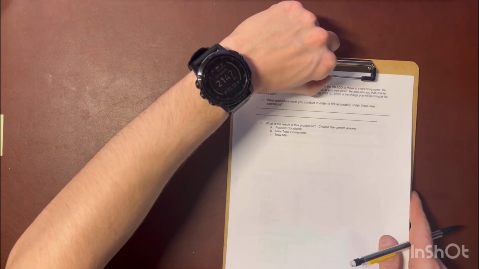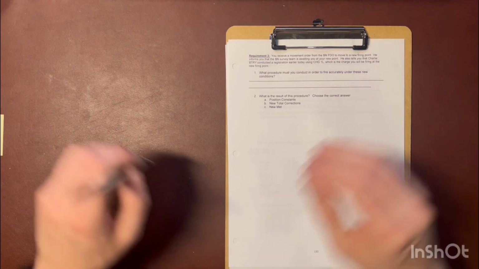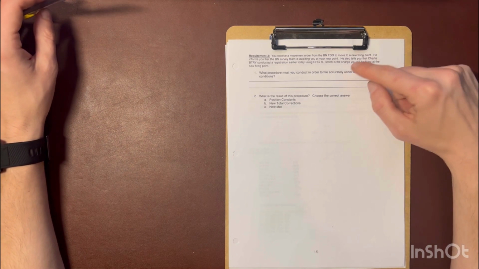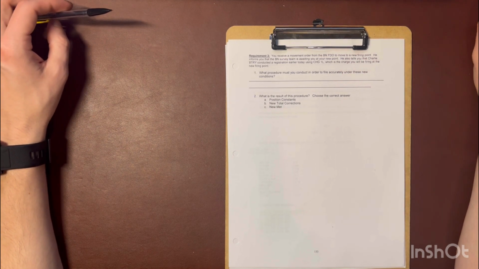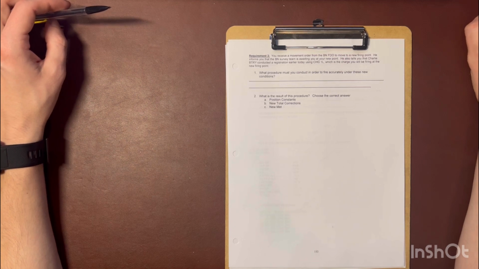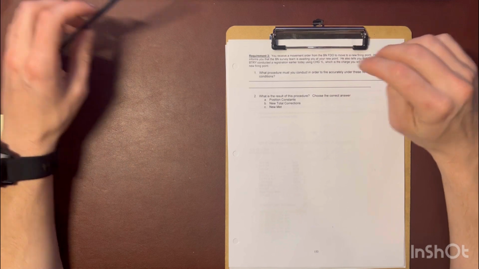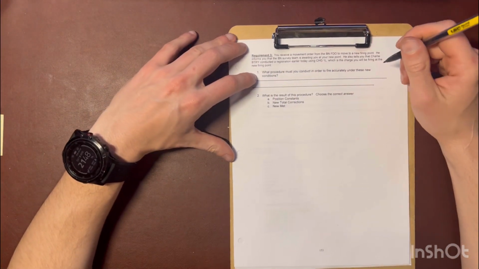Okay. So requirement number 3, you receive a movement order from the battalion FDO to move to a new firing point. He informs you that the battalion survey team is awaiting at your new point. He tells you that Charlie Battery conducted registration earlier using charge 1. What is the charge you will be firing at the new firing point? Okay. What procedure must you conduct in order to fire accurately under these new conditions?